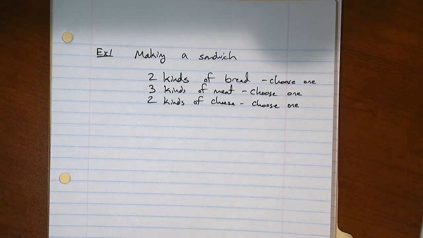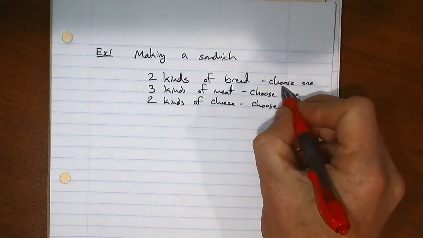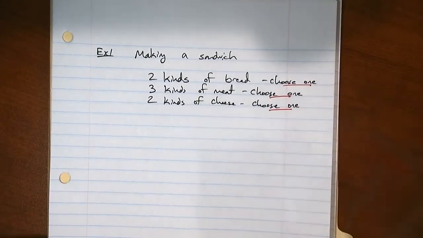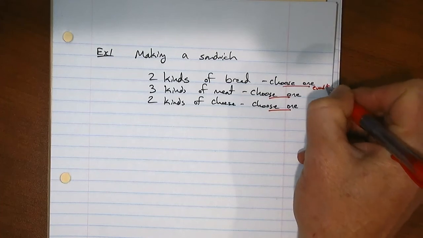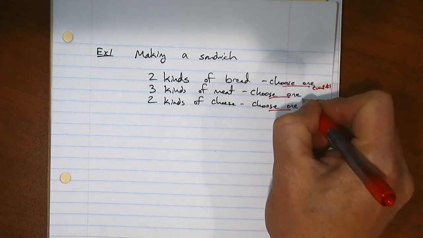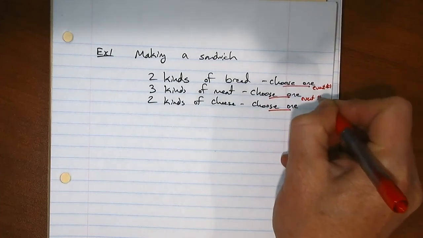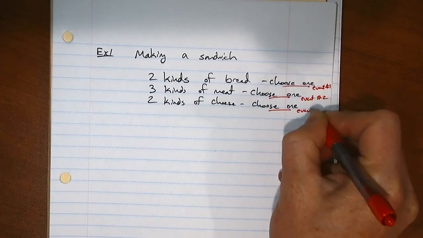So when you're doing the fundamental counting principle, the first thing is to recognize, do you have multiple events? And in this story, I do. Every time I choose something, that is an event. So I've got event number 1, event number 2, event number 3.